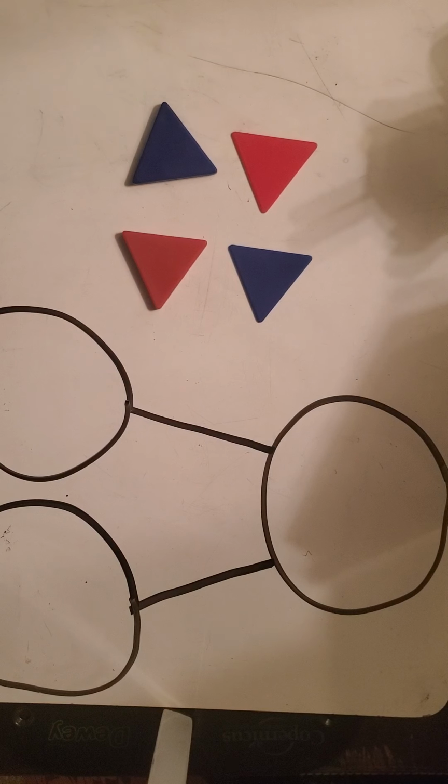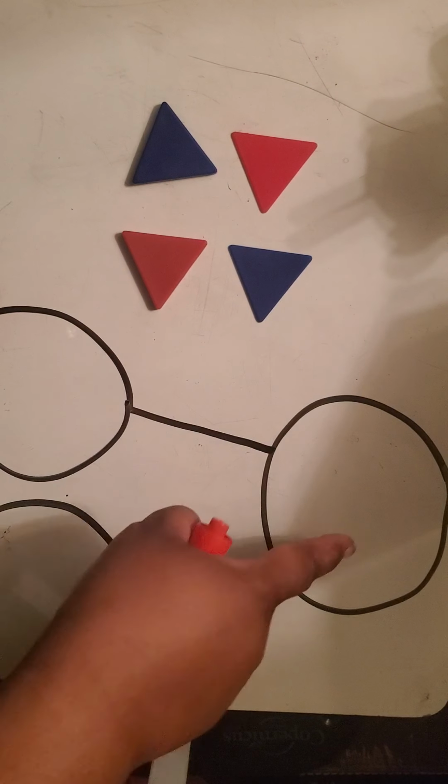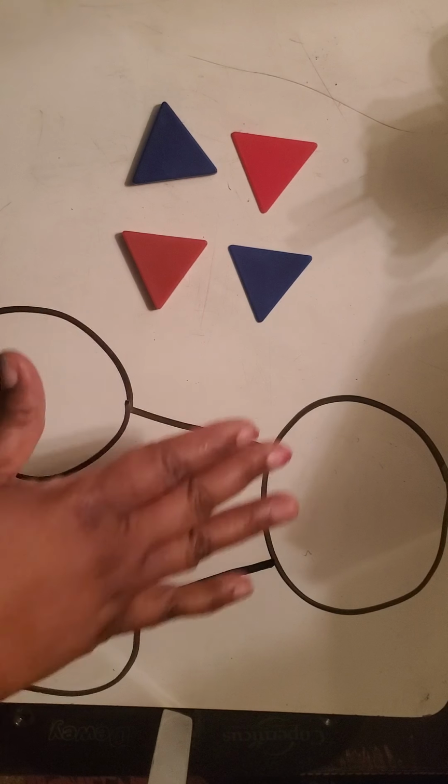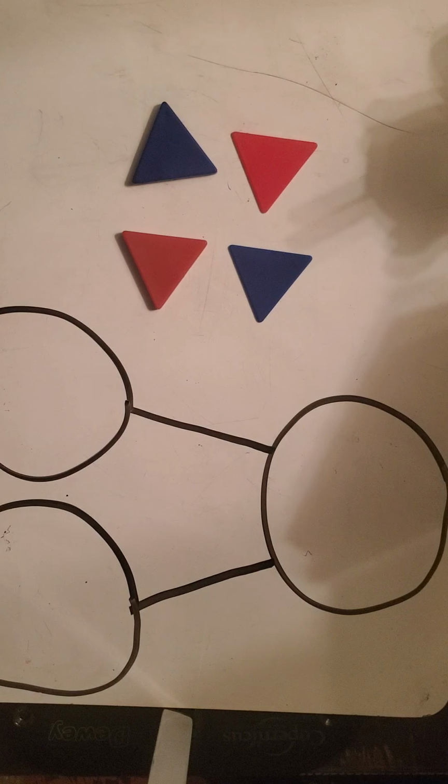Okay, so I have 4 triangles here, and I have an empty number bond. It's empty because it doesn't have any pictures in it, and it doesn't have any numbers in it. All right, so I'm wondering if I could use these triangles to help me make a number bond. Do you remember earlier in the school year when we learned ways to sort shapes?